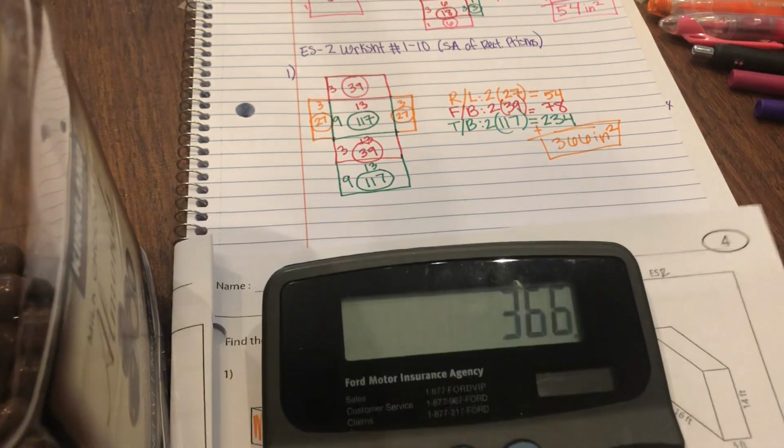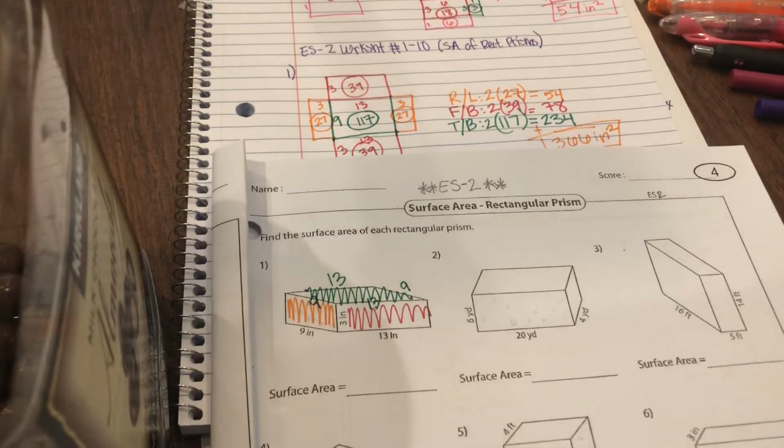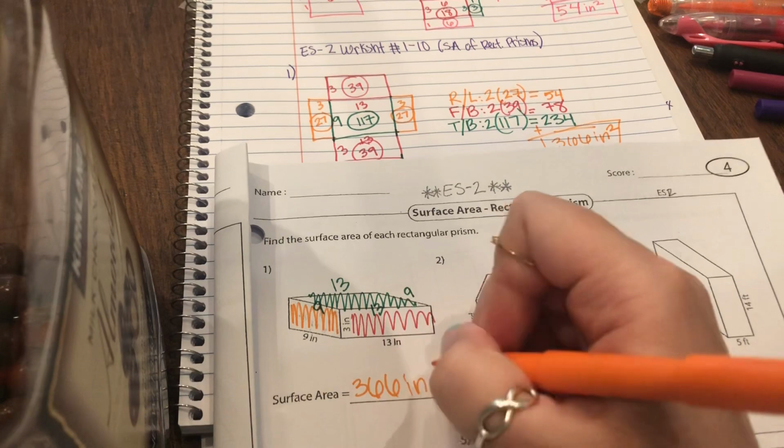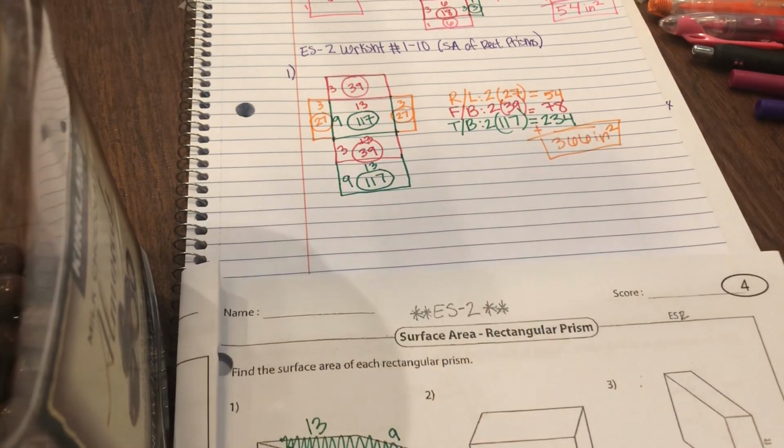Okay, you guys got this. So there was the answer for number 1. Make sure you write that on your actual worksheet itself, and then go on to number 2 and continue to show your work on here.